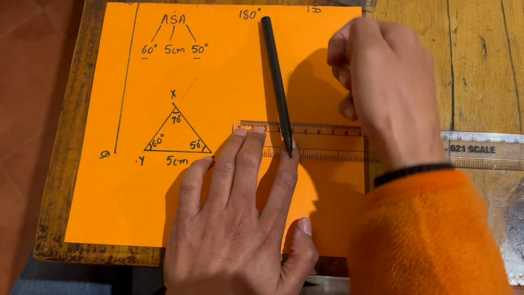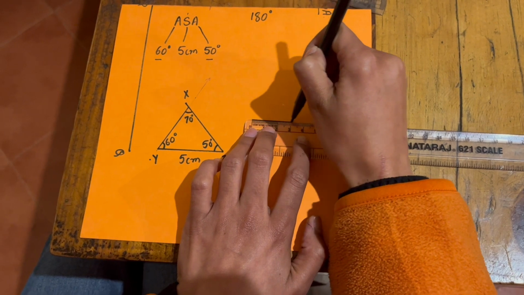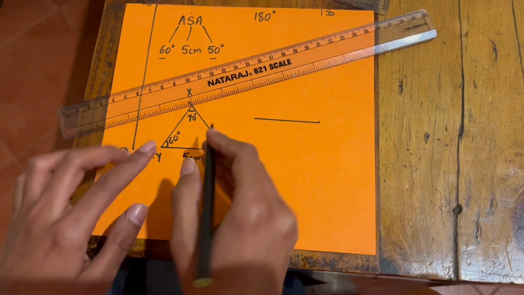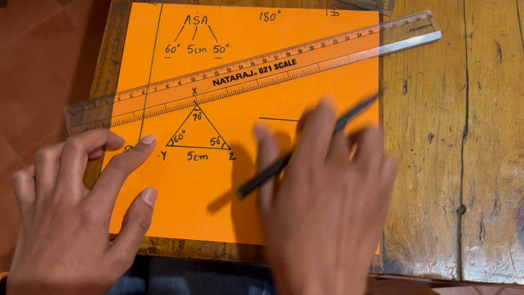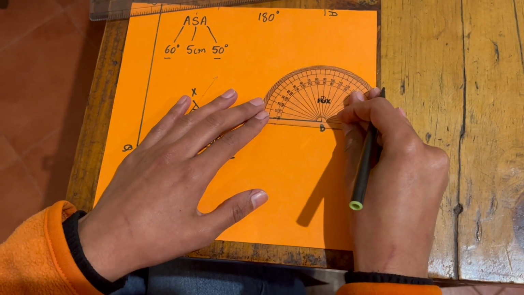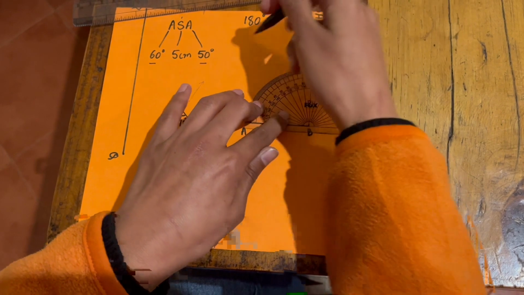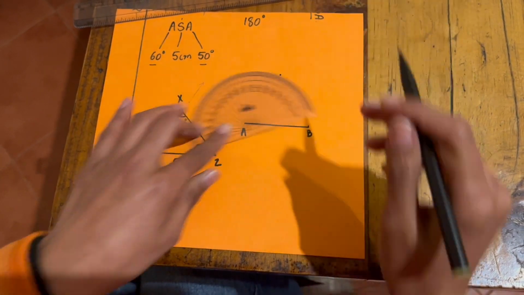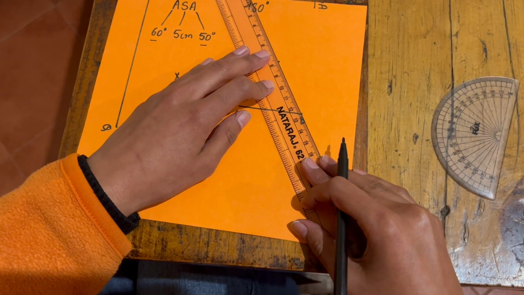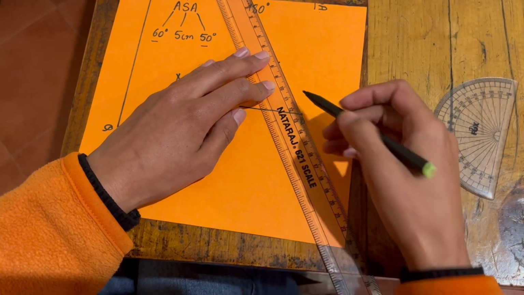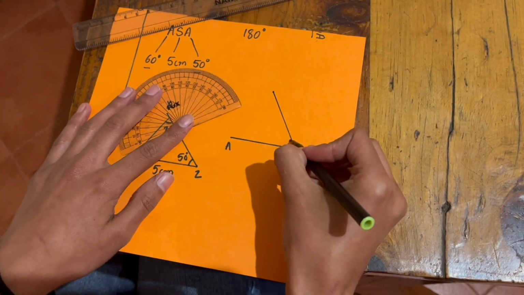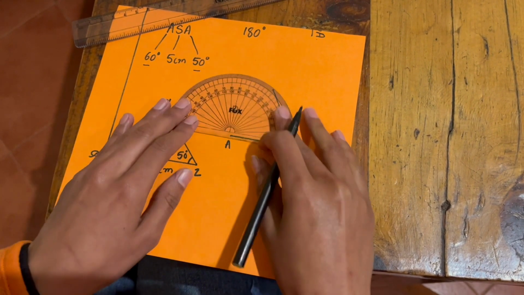I'm going to take my base as 5 centimeters, since that is the only given side and it has to fall between the two angles. Now, unlike this triangle, I'm going to have the 60 degrees on this side. Here is the 60 degrees mark. And I'm going to draw 50 degrees on the other side from point A.